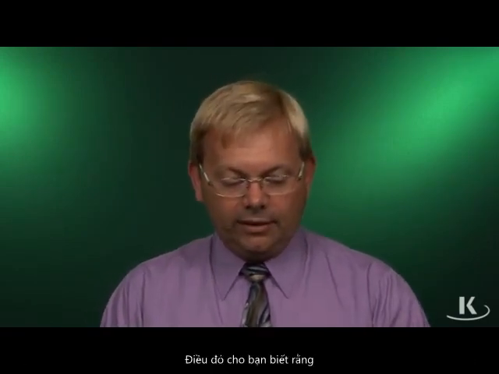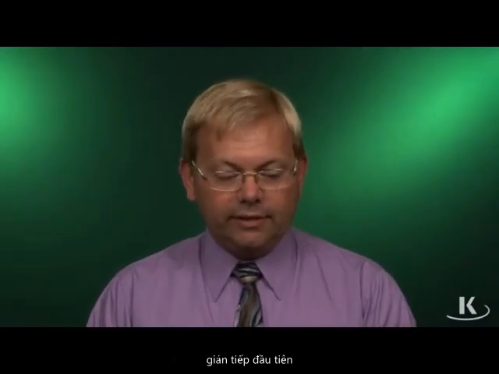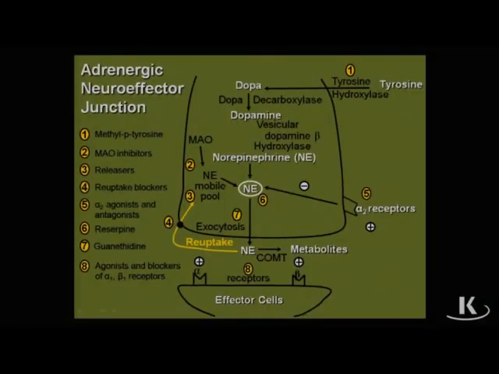That tells you that all other drugs from 1 through 7, these are indirect acting drugs. They are all dependent on an intact synapse to cause their pharmacology. As we're looking at this, first indirect, methyl para-tyrosine. With a name like this, it's a tyrosine analog. You see where number 1 is? Above the enzyme tyrosine hydroxylase.